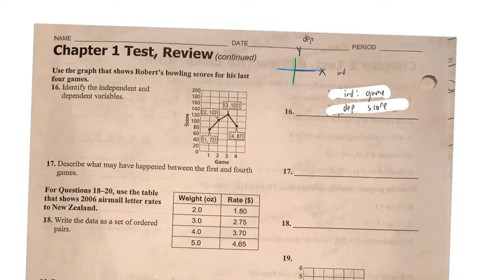Now, one way of seeing it is like if somebody asks you, hey, what was your score? You could say to them, well, it depends on which game you're talking about. It depends on what game you're talking about. So in other words, the score is dependent on what game it was. Okay? So the score is dependent. That's sort of another way of thinking about it.